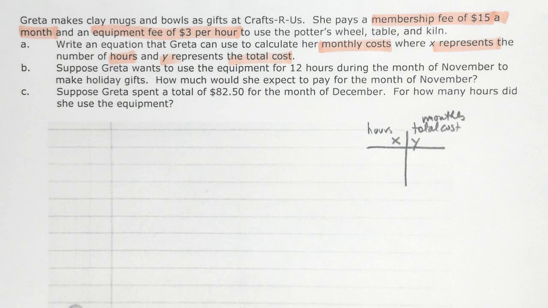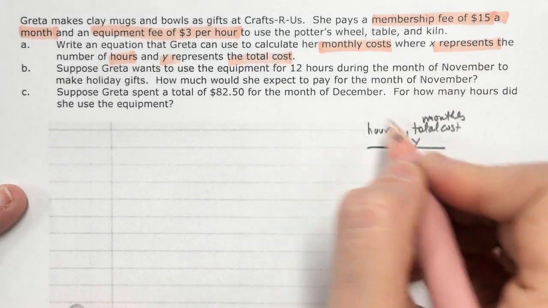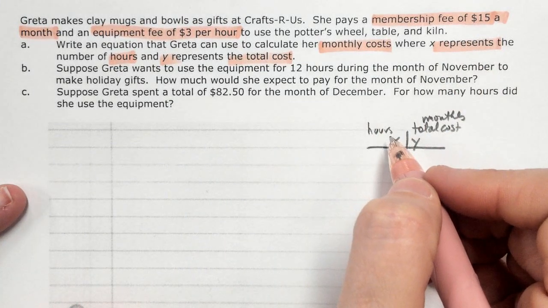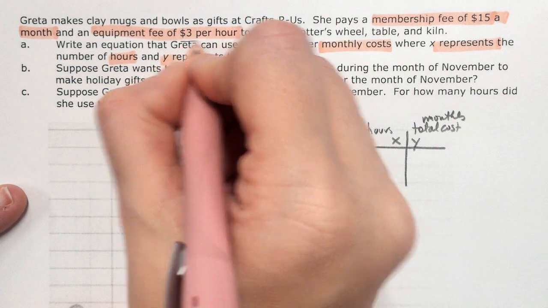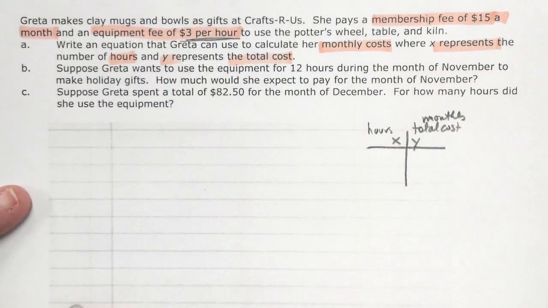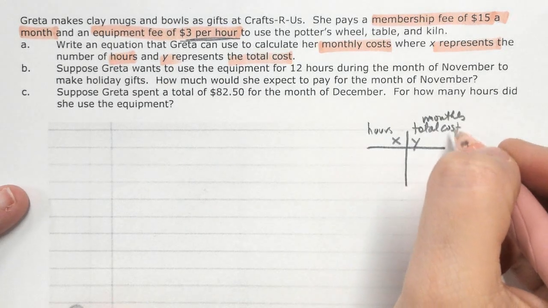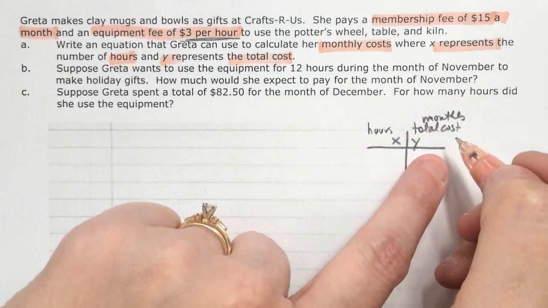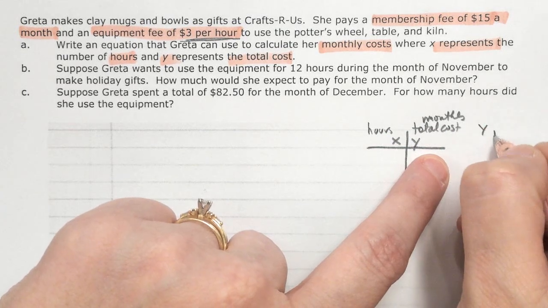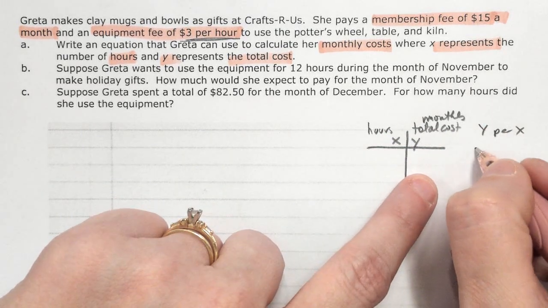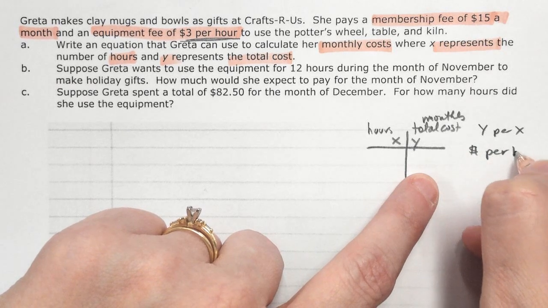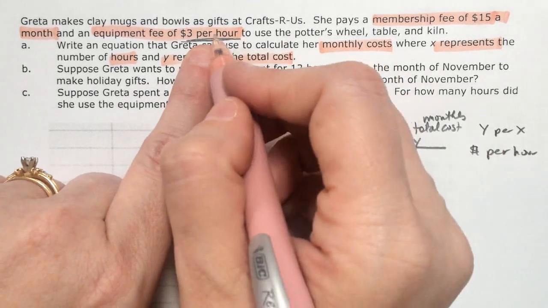Okay, so if you think it's the 15, is it because it says it's per month? Okay, but the equipment fee is $3 per hour, and hours is actually my X variable. That means this is my slope, because when I look at it, it's cost per hour. So remember, when I want to figure out what my slope is, I say Y per X. That means I have cost per hour. That means this one's my slope.